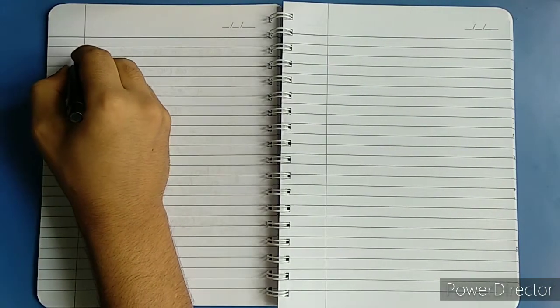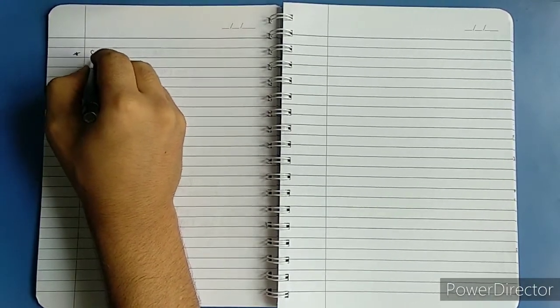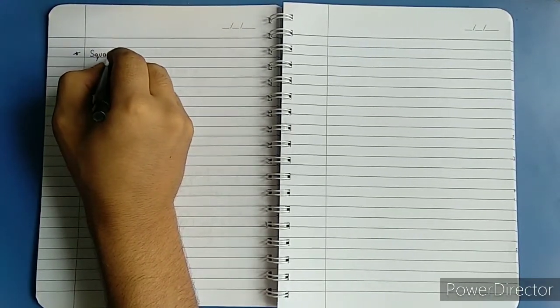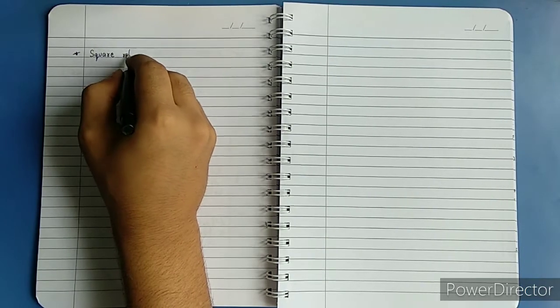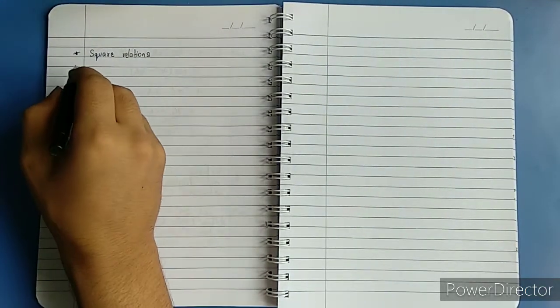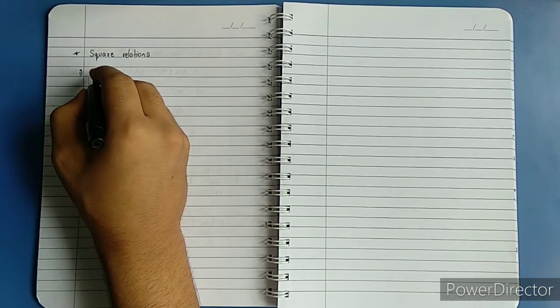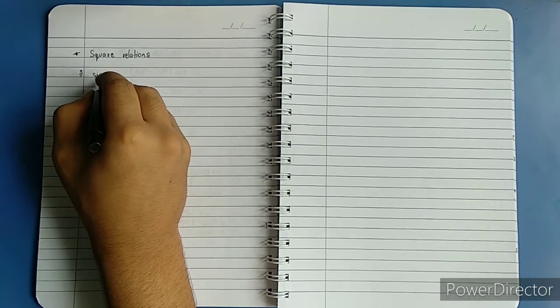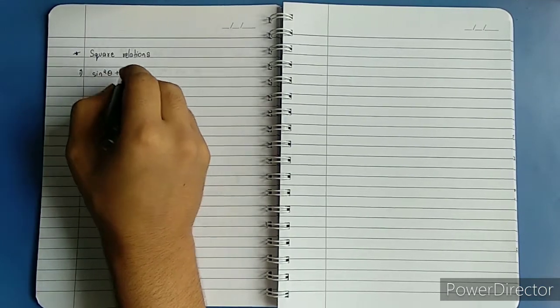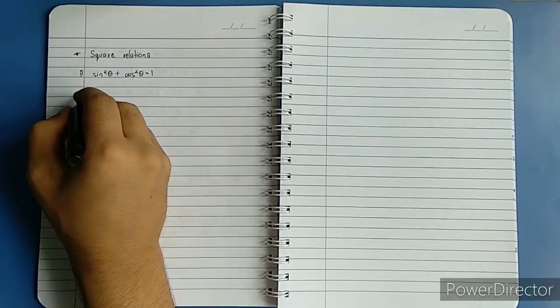In today's lecture, we'll be learning about square relations. So the first formula is sin square theta plus cos square theta is equal to 1.